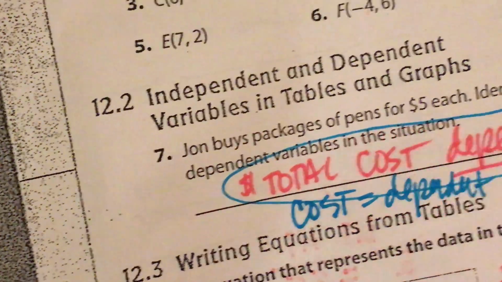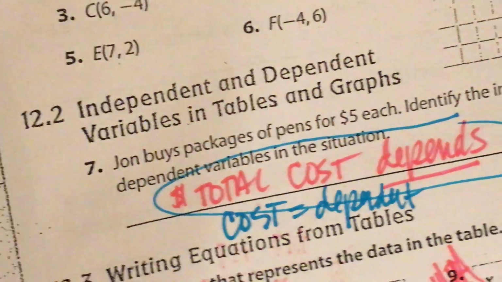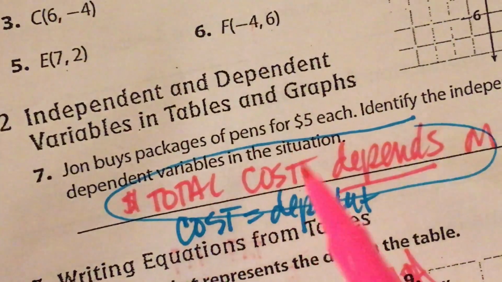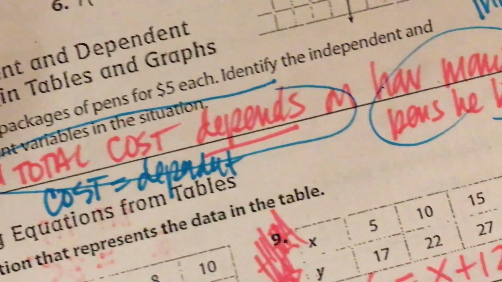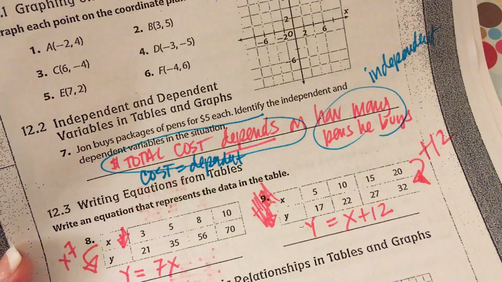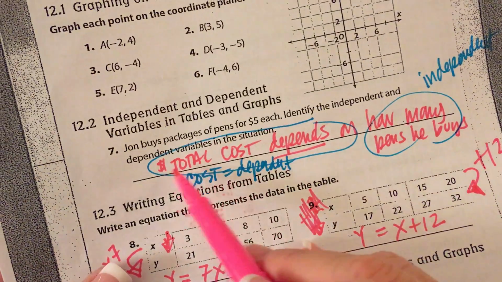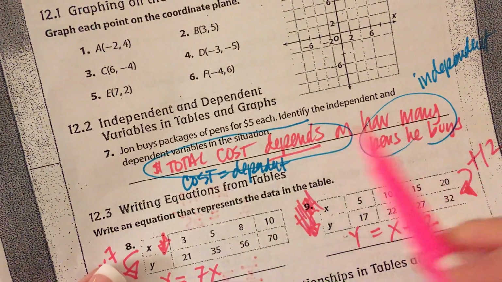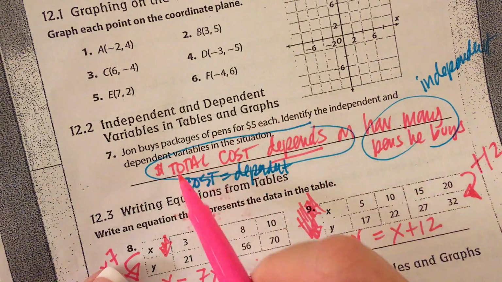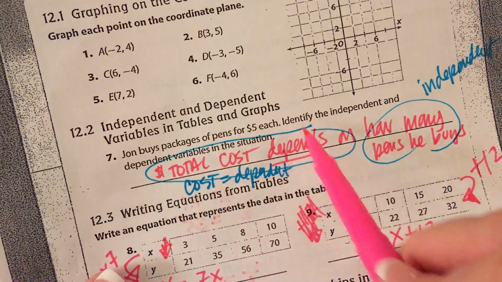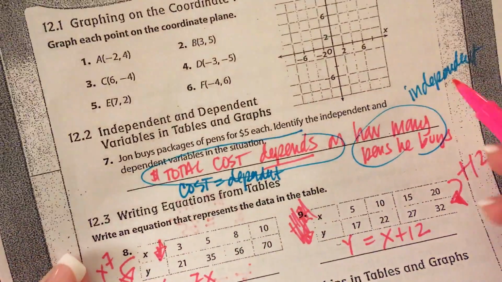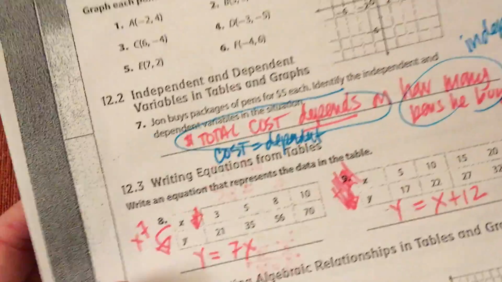John buys packages of pens for $5 each. Identify the independent and dependent variables. Well, I hope you'll agree that the total cost depends on how many pens he buys. Here, let's zoom out a little. The total cost depends on how many pens he buys. So it's always easier to do the dependent one first. The total cost depends, that means the cost is dependent on how many pens he buys, and that's independent.